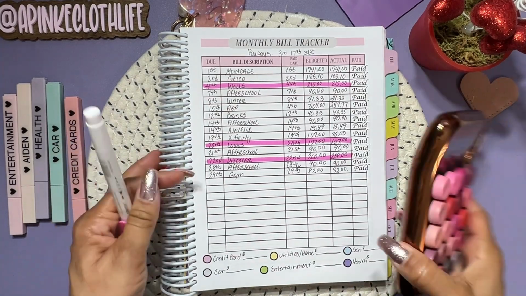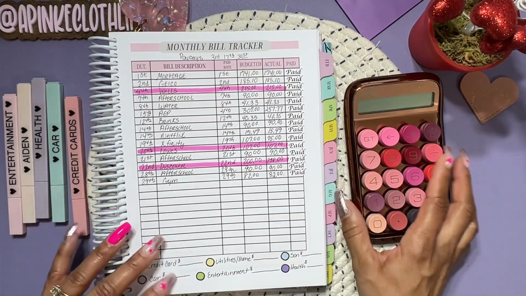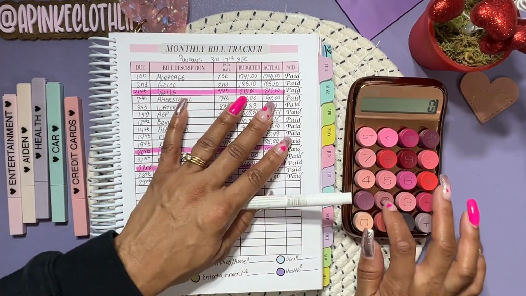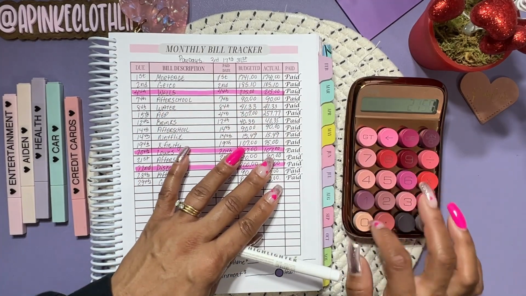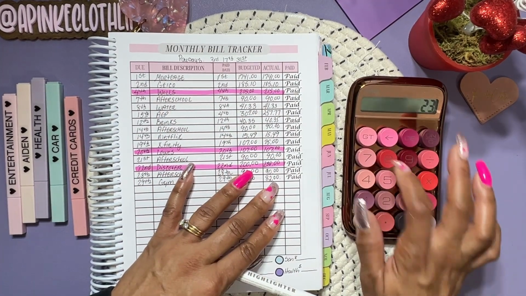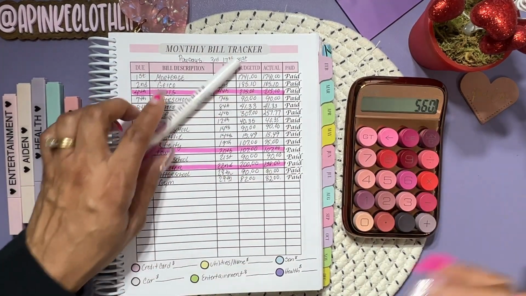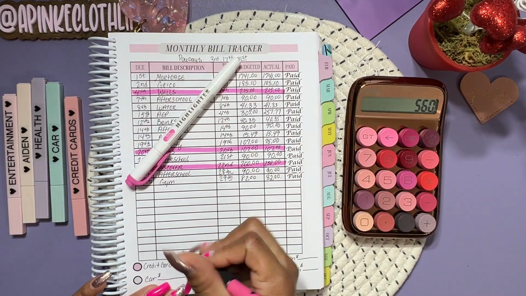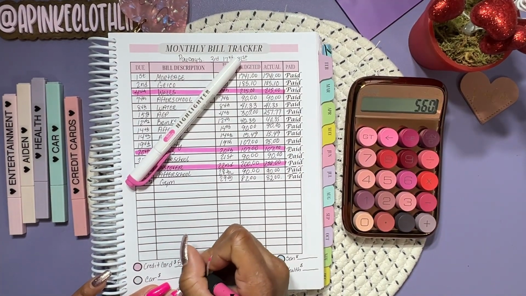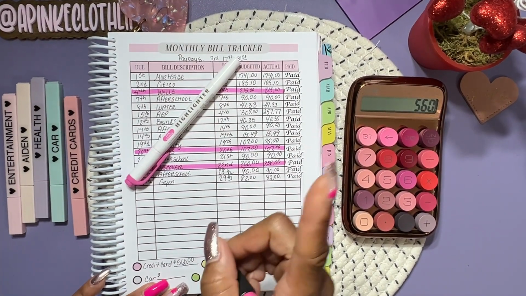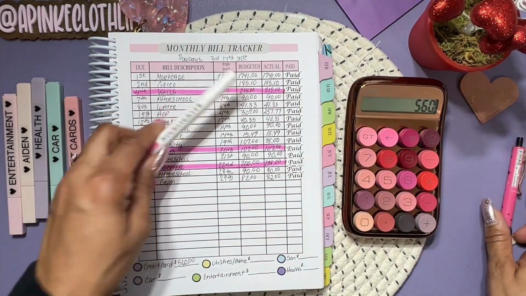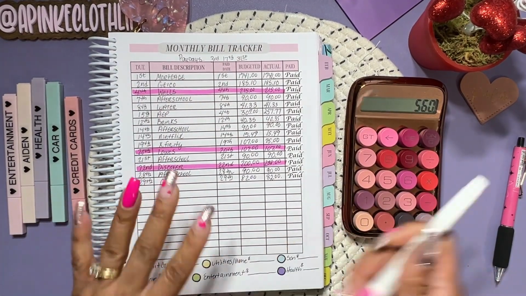What I do next is I add these up. So we got 215, 107, and then we got 238. So that is a total of $560 a month in credit cards. And like I said, when you do this, that makes the numbers realistic. And you're like, what am I doing?